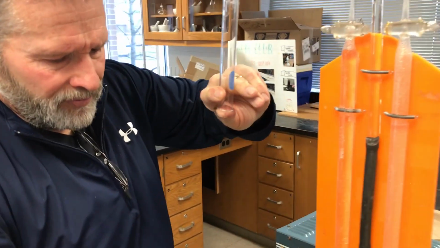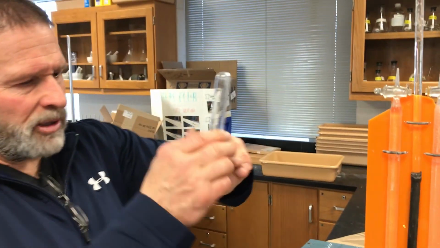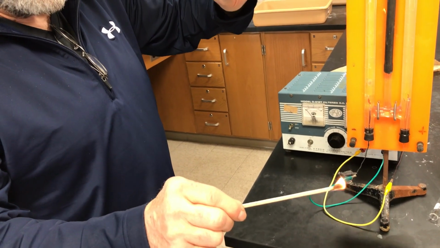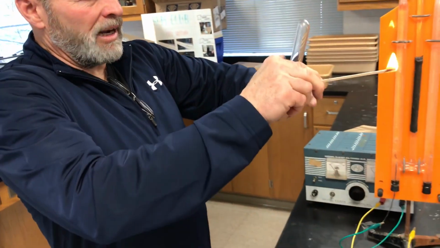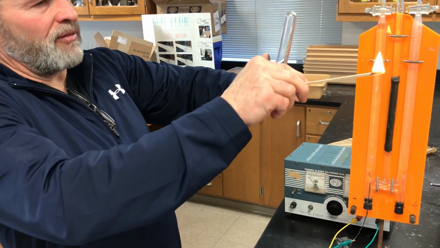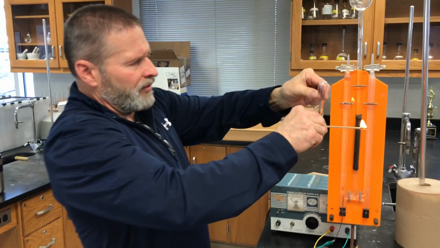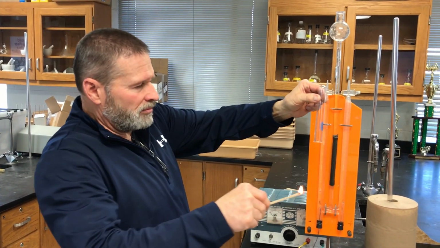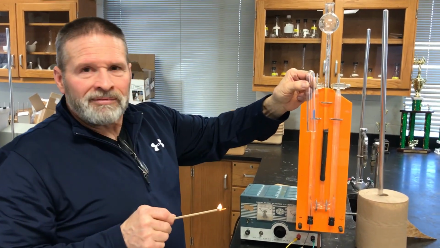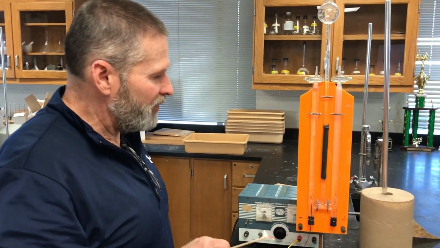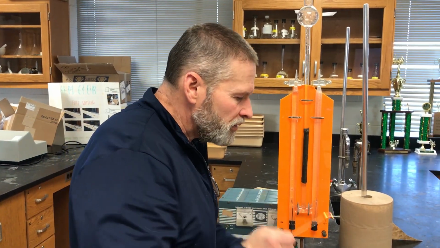Okay, do you want me to light that? Well, if you would, Mr. Moore, that'd be great. Okay, so now in theory, I put my thumb under it. I shouldn't have had to do that because the hydrogen's less dense than air. Let's see what happens. Oh, wasn't that a nice little pop? That's the positive test for hydrogen.